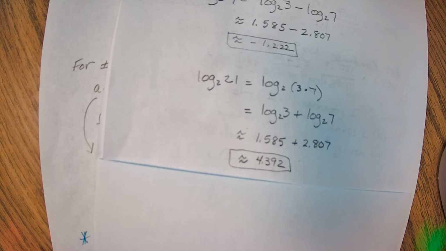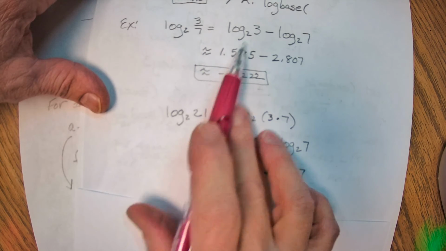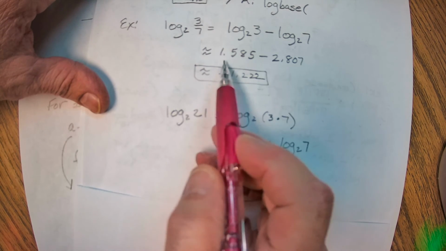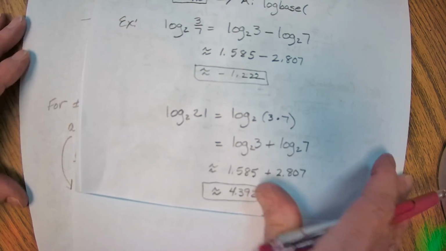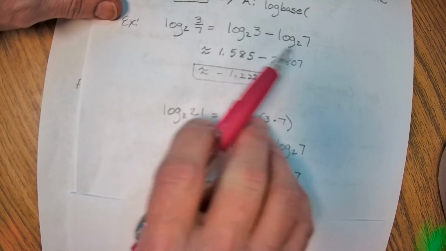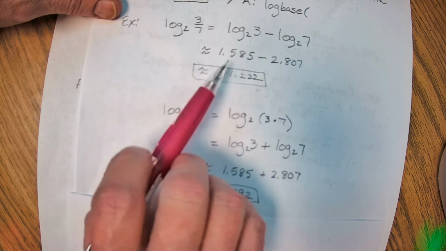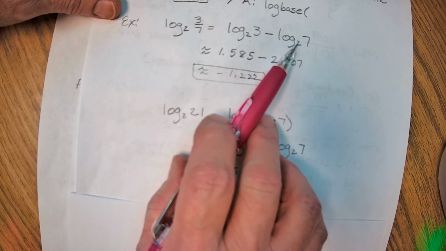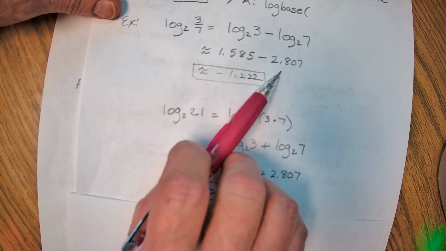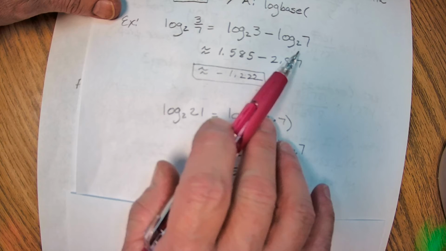So unless you have one of those calculators, the only way you can do these problems is if you're given these amounts, like in a table or something. And actually in the book, which is where these examples come from, the textbook, they told you log base 2 of 3 is 1.585, and log base 2 of 7 is 2.807. That's the only reason I have these numbers here, is because those were given.